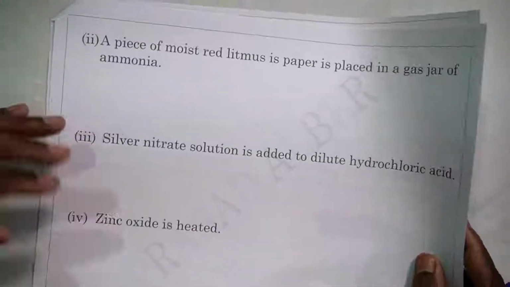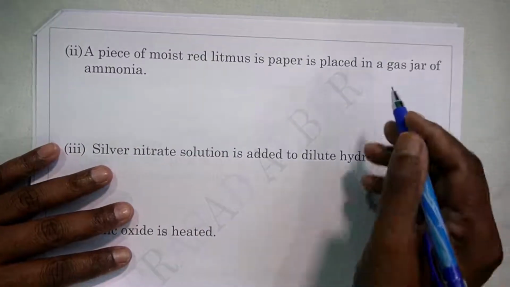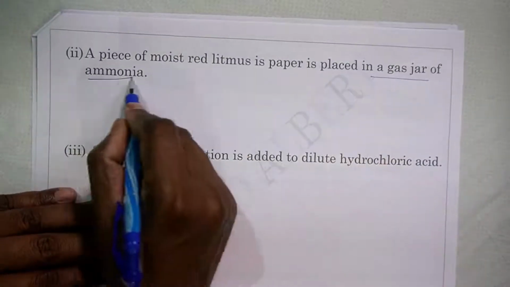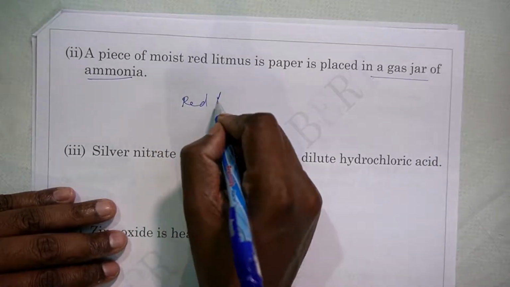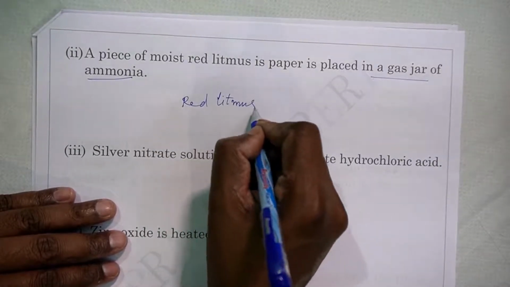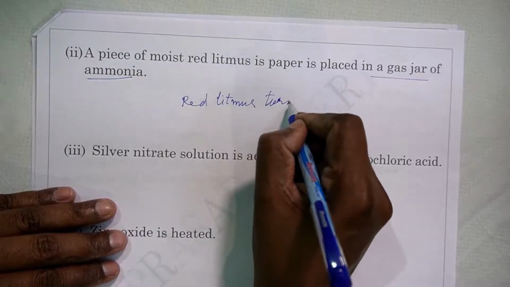Next question. A piece of moist red litmus paper is placed in a jar of ammonia. Nothing but red litmus turns blue.